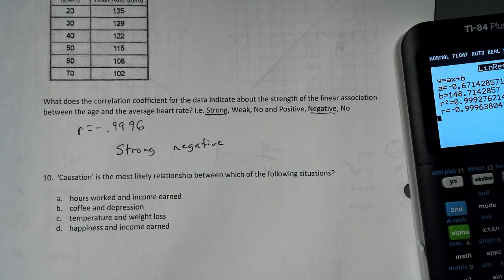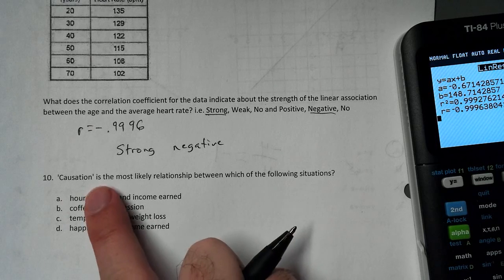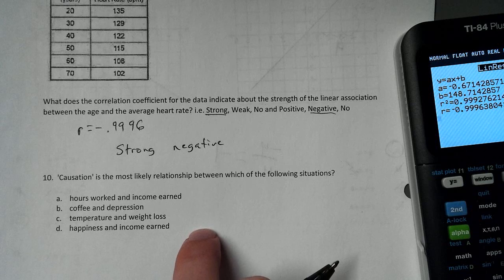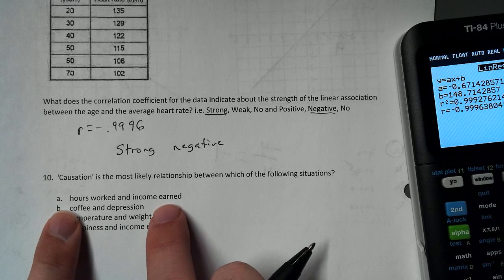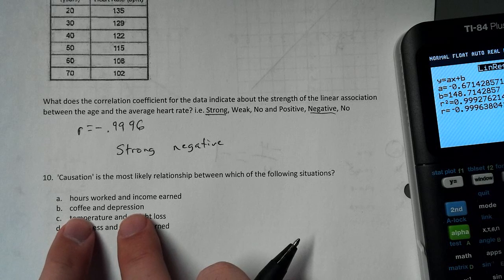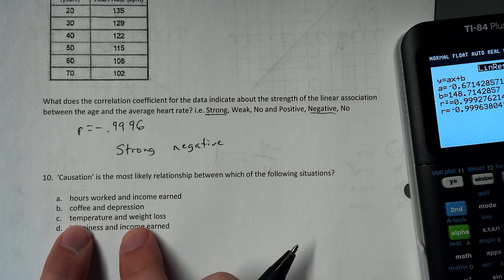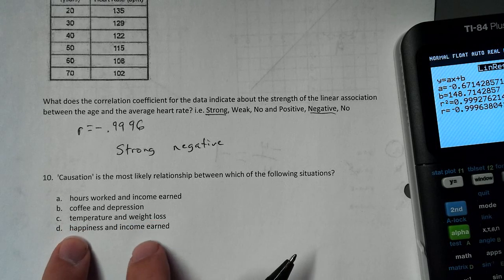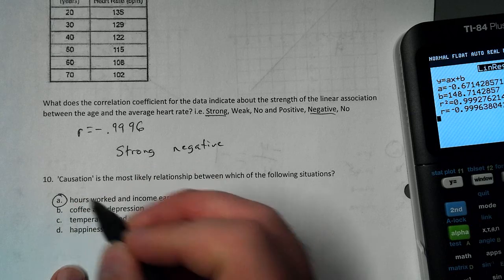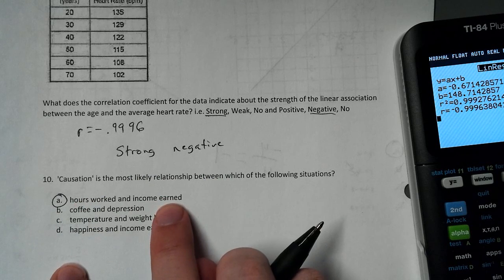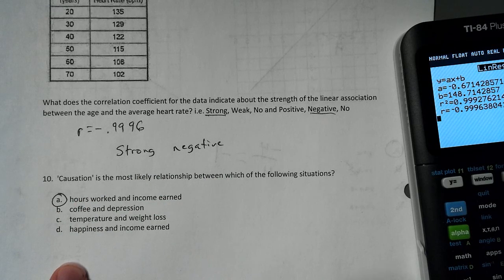Causation is most likely the relationship between which of the following situations? Remember, causation, cause and effect. So which makes the most sense? Will the hours worked affect the income you make? Will coffee make you depressed? Will temperature make you lose weight? Or will happiness make you earn more money? Well, if you work more hours, you should make more money. So A makes the most sense.